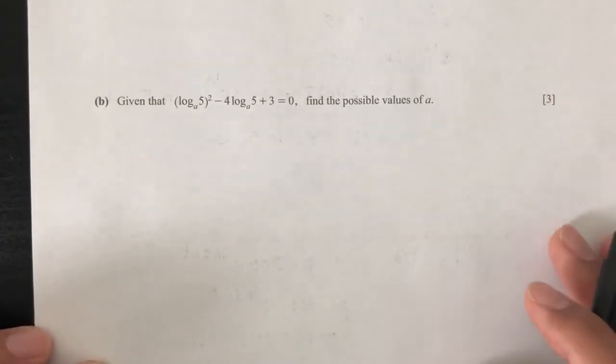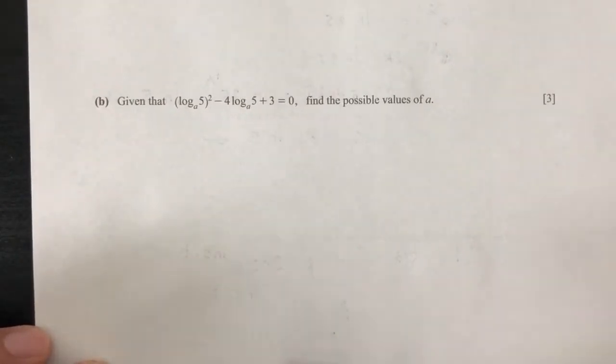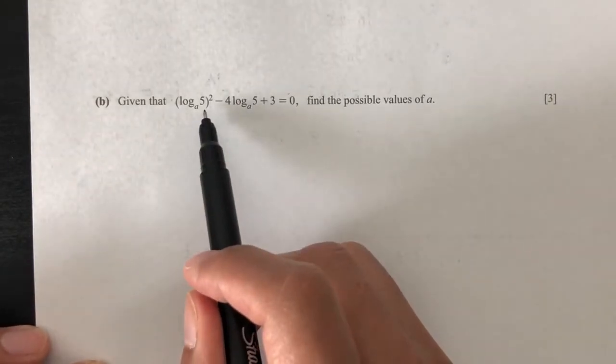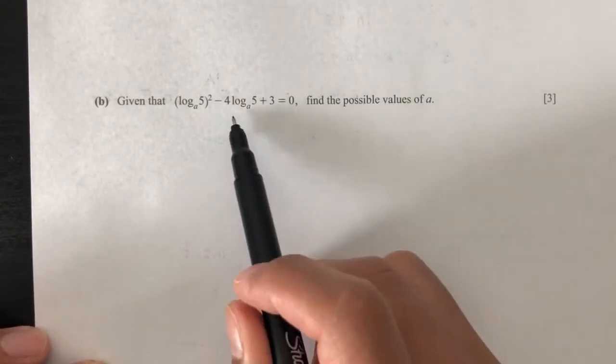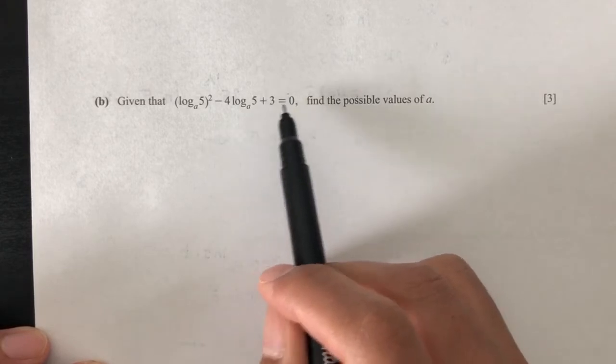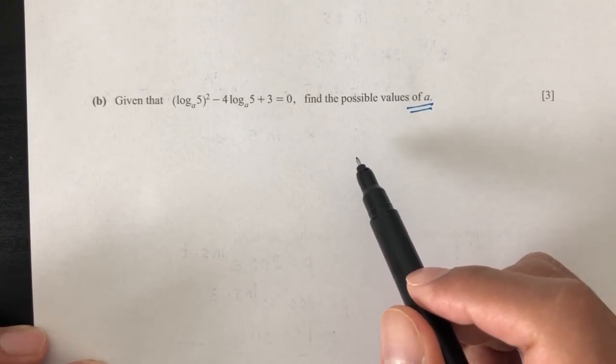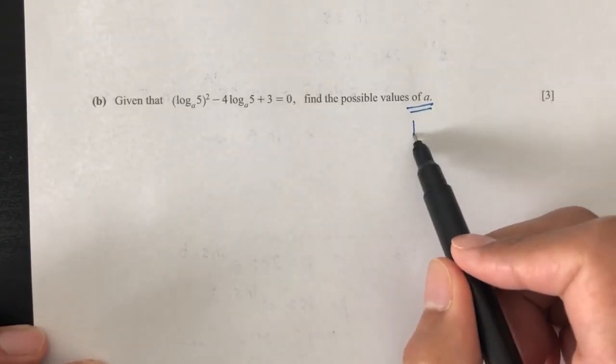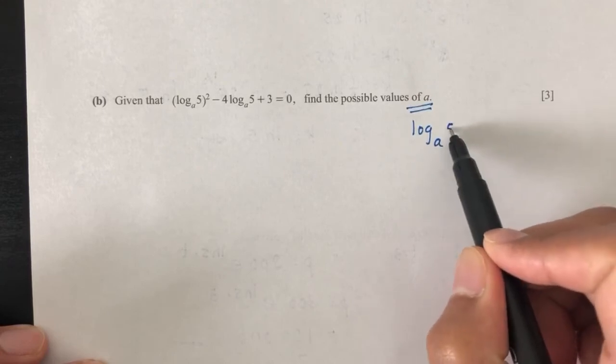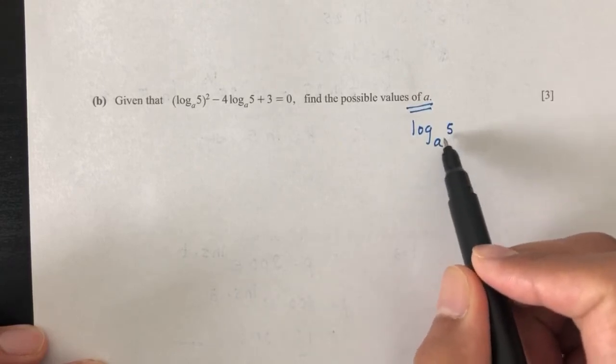Okay, so now moving on to part B. Given that (log base a of 5) squared minus 4 log base a of 5 plus 3 equal to 0, find the possible values of a. So what can we do here? You can convert this if you want to. Let's convert log base a of 5 because it's kind of hard to find the value of a when it's at the base.